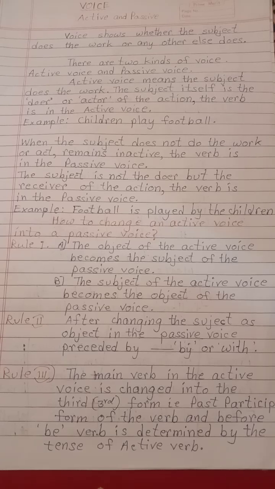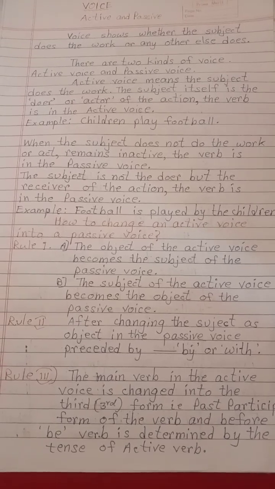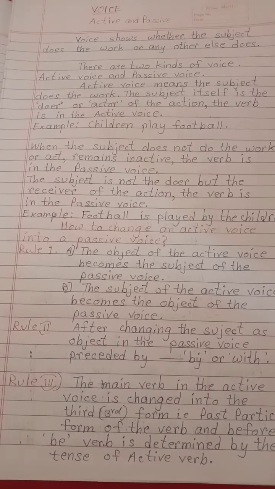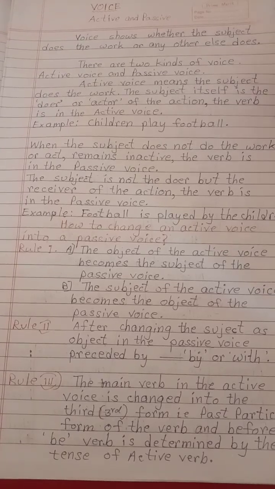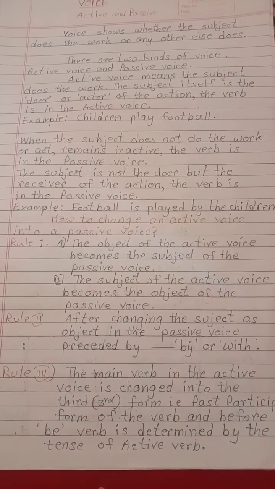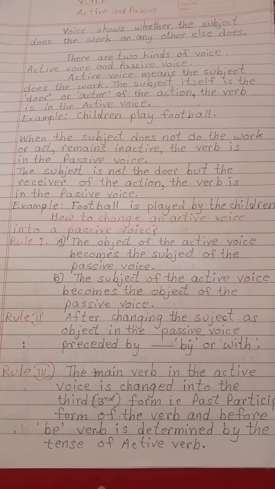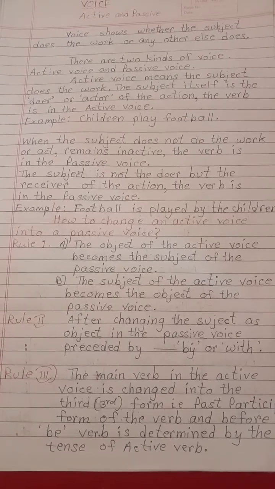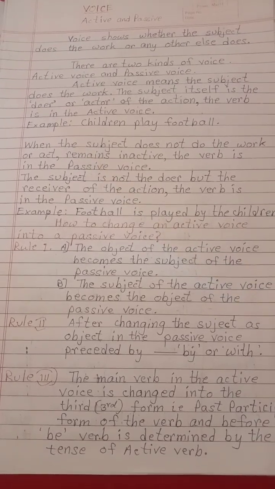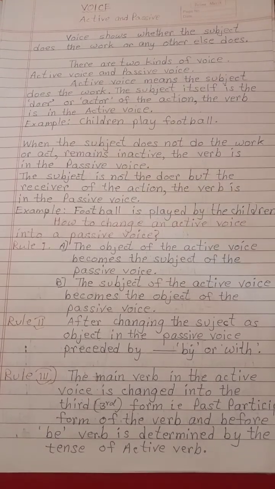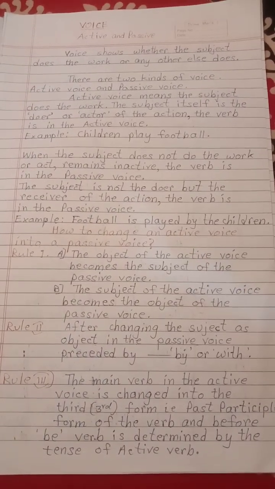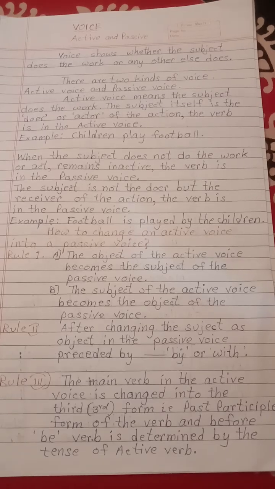How to change an active voice into a passive voice? The object of the active voice becomes the subject of the passive. Next, the subject of the active voice becomes the object of the passive. That means the subject and object are interchanged. The object will be replaced as subject and the subject will be replaced as object.